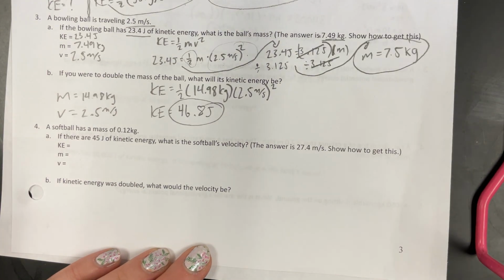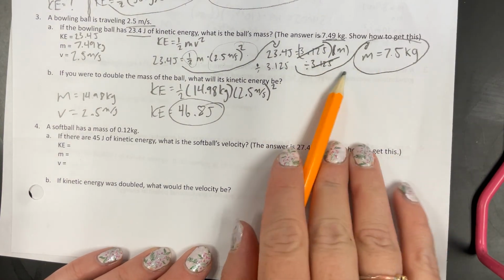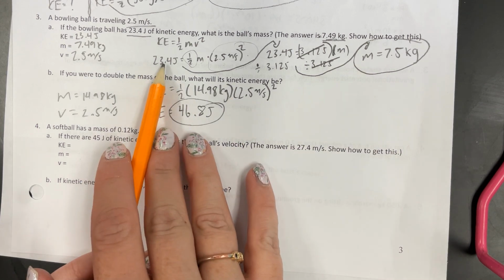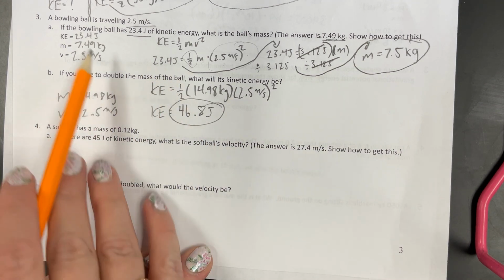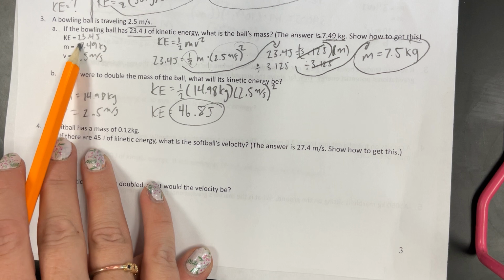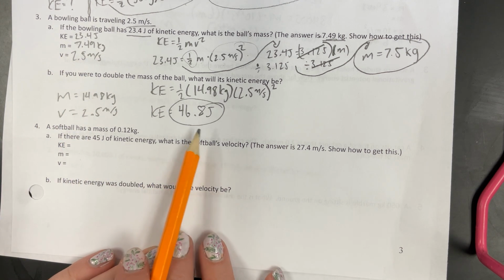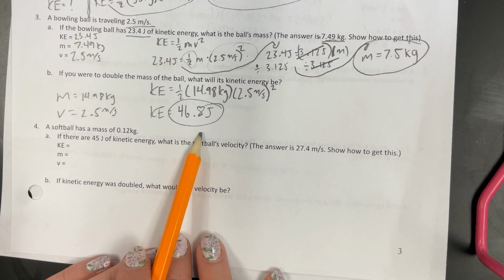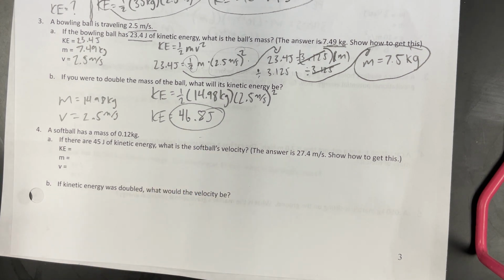So before, when the mass was 7.49, our kinetic energy was 23.4 joules. When we double the mass, then the kinetic energy is now double that as well, right? So what happens when you double the mass? Your kinetic energy will also double. They have a 1-to-1 relationship there.